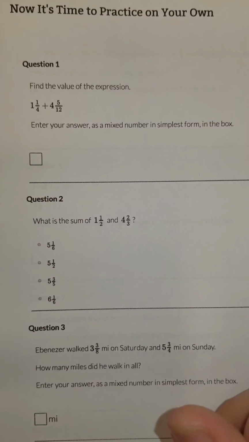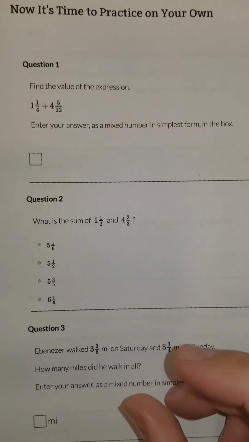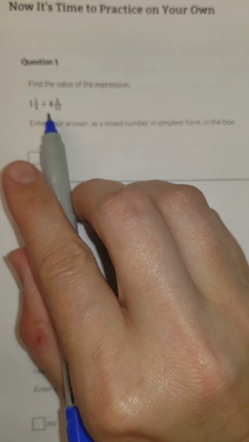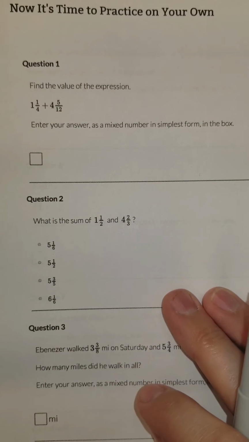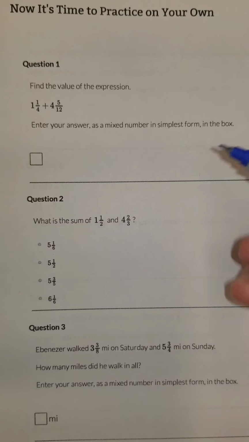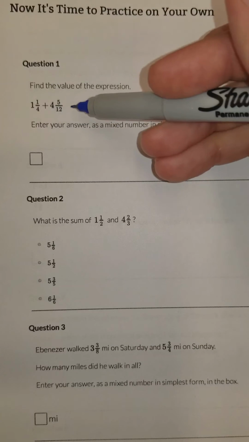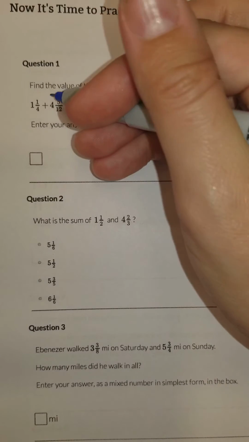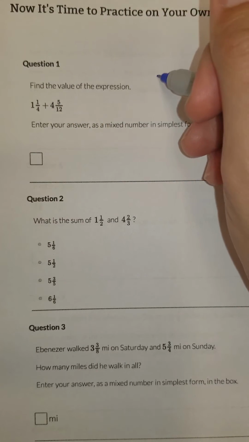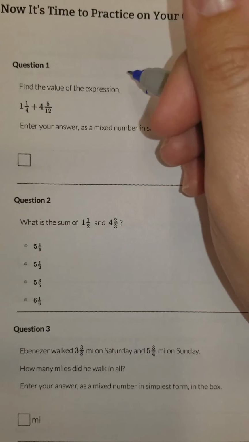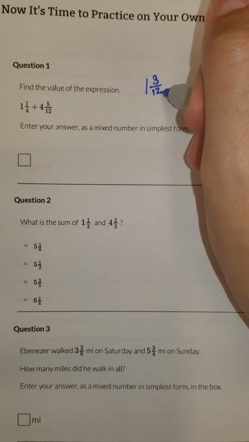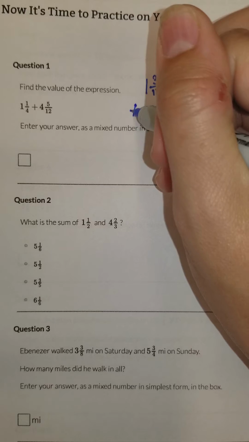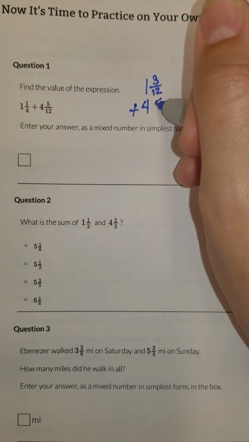So the first one we've got here is 1 1/4 plus 4 5/12. The first thing I have to do is get a common denominator. Between 4 and 12, my common denominator is 12. I know this because 4 can go into 12 3 times. So I'm going to leave my whole number, and I'm going to change this to 3/12. Then I'm going to add it, 4 5/12.